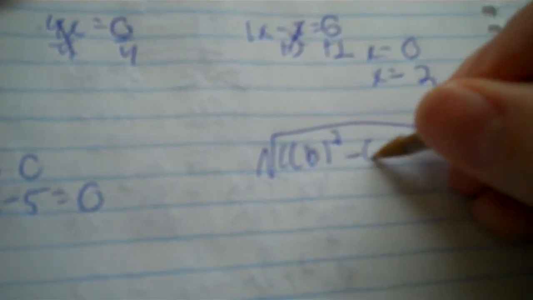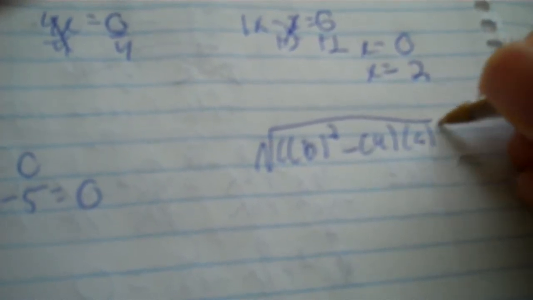Okay, last one. Example 8. We've got 8x to the power of 2 minus 7x minus 5 equals 0. Two answers. Okay, so A, B, C. A, B, C, your first step is to set up that b to the second, minus 4a and c. Remember, put 2 parentheses at the beginning.